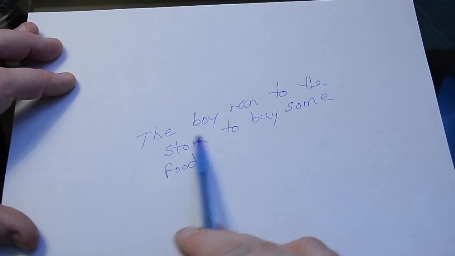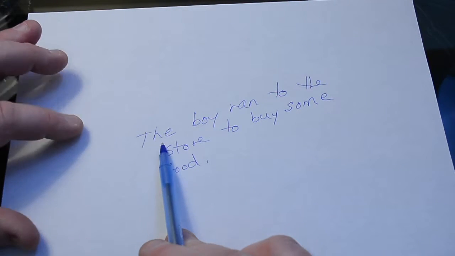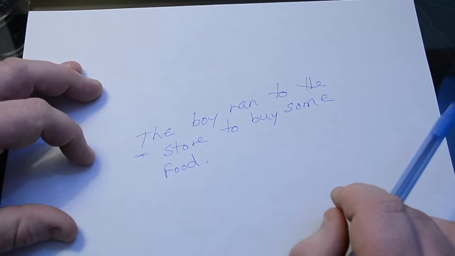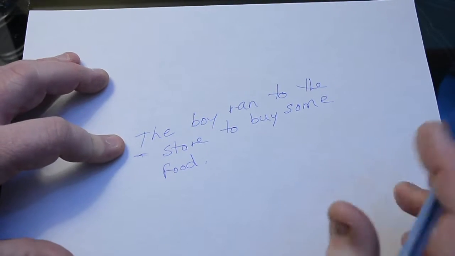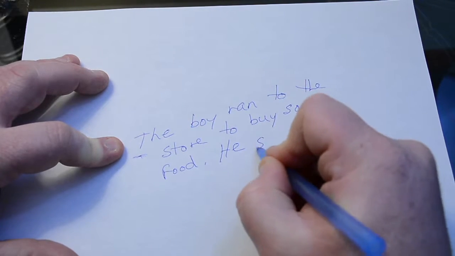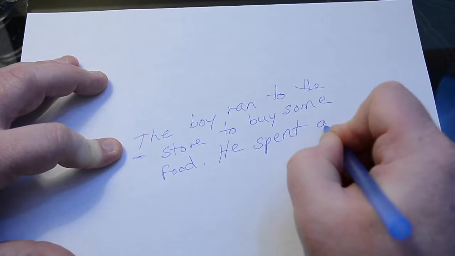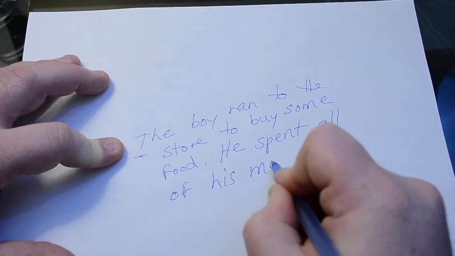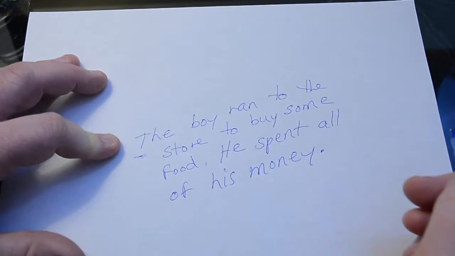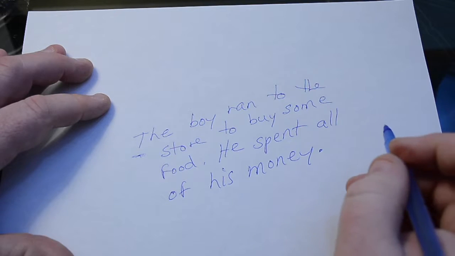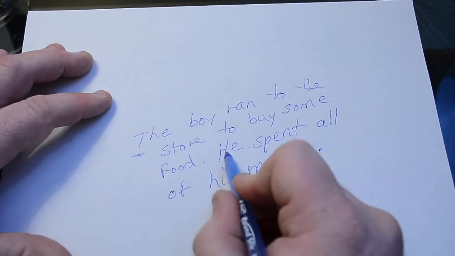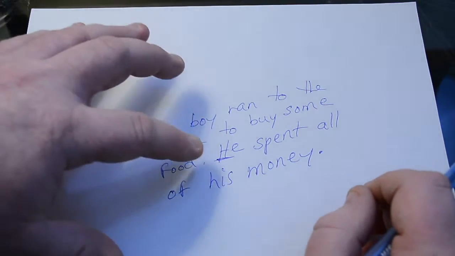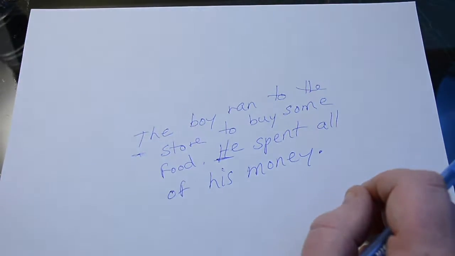Every single one of these letters is lowercase other than the first letter, which indicates the beginning of a sentence. He spent all of his money. In this case, the only capital is at the beginning of the sentence as well.